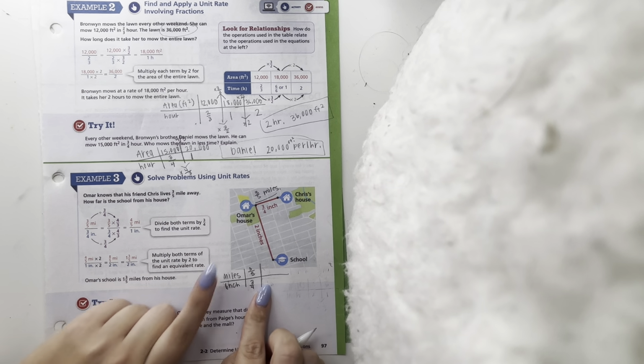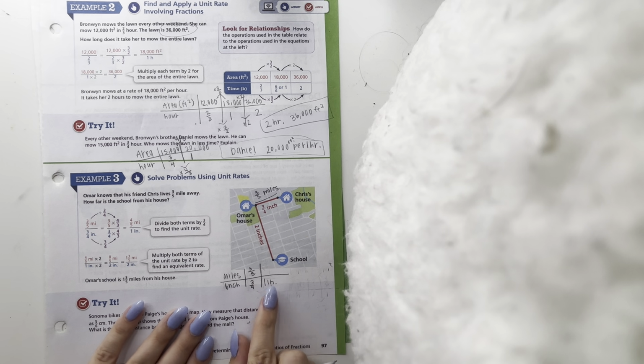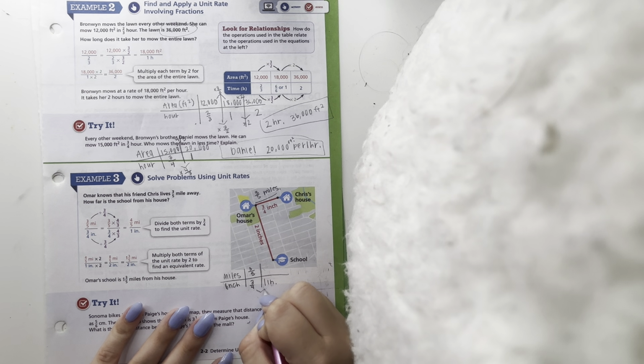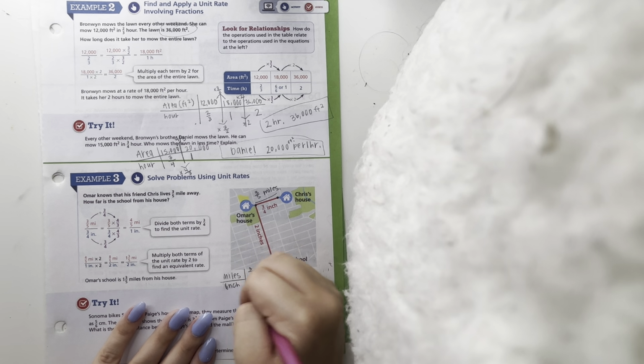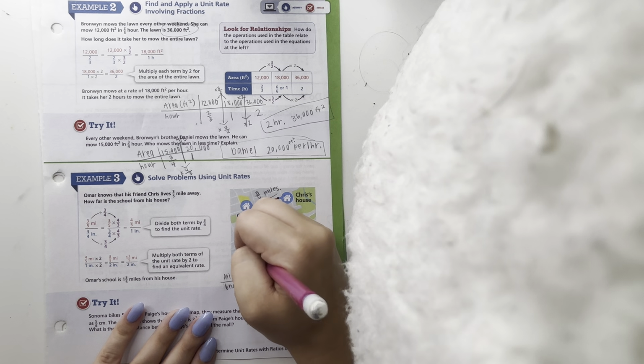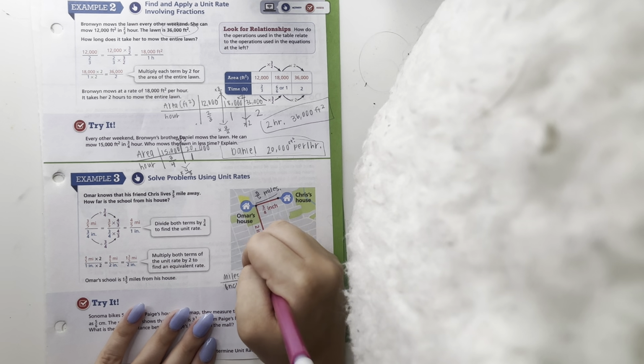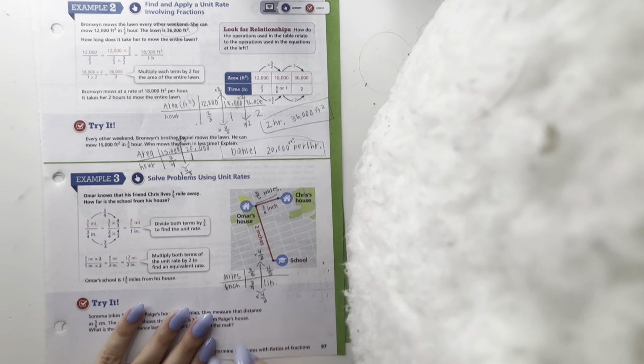And I need to figure out what 1 inch is. I'm trying to figure out my unit rate. So the relationship between 3/4 and 1 inch is I've got to do 3/4 times 4/3 to get me to 1 inch. Whatever I do to the top, I've got to do to the bottom, or vice versa. So I need to multiply the miles by 4/3. So 3/5 miles times 4/3 gives me 4/5 miles.